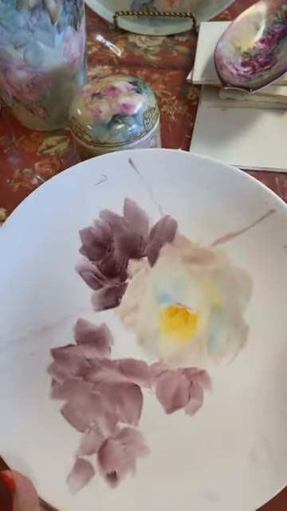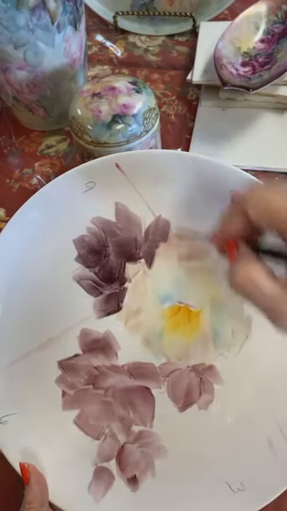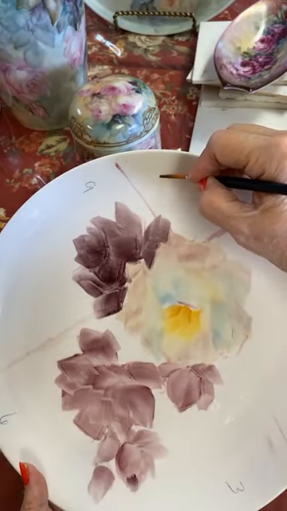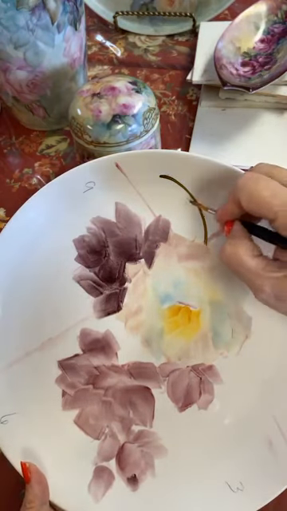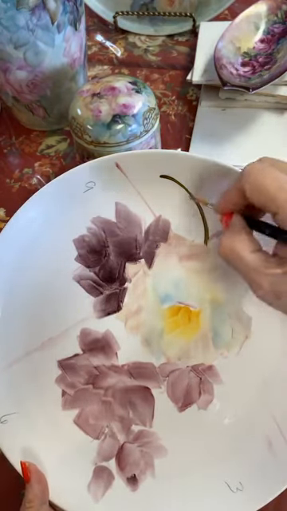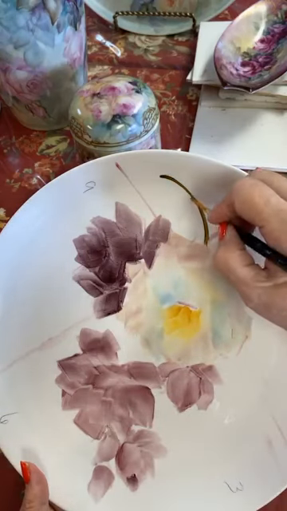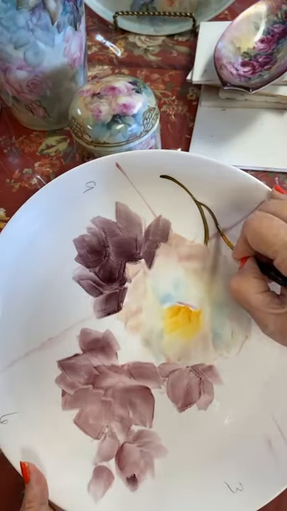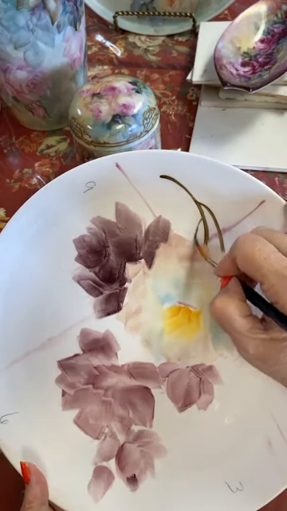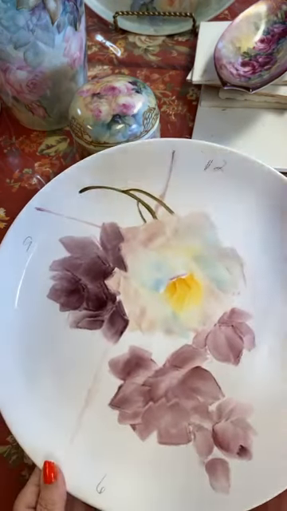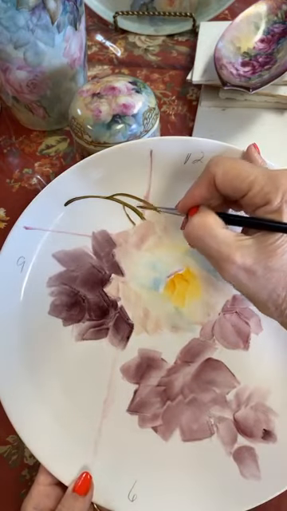Now you see I turn the plate because I want to pull these stems in an arc or a curve towards the focal point. These are the lines that lead the eye into the painting. Now, I've been told, oh, don't make a pitchfork. Well, that's not a pitchfork.